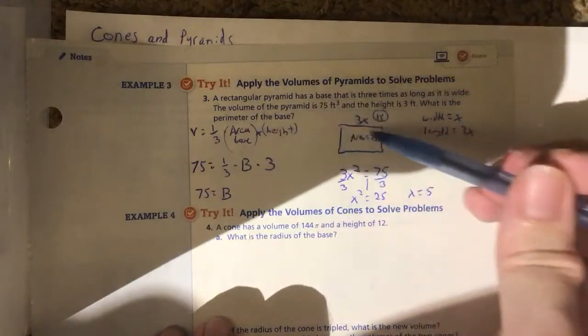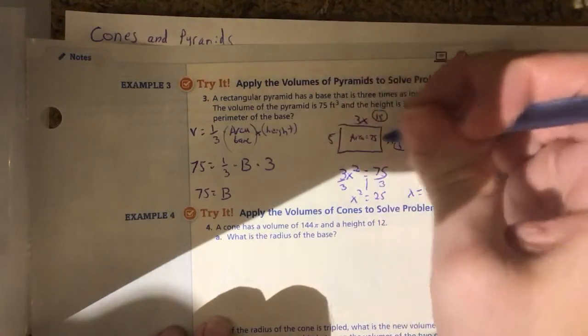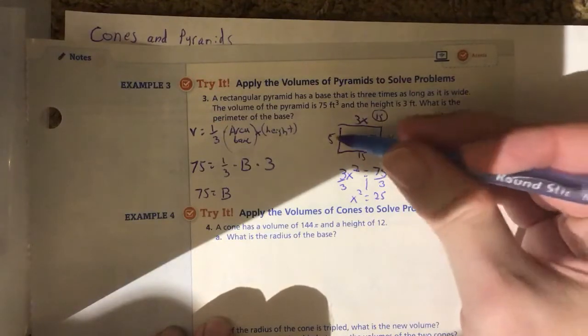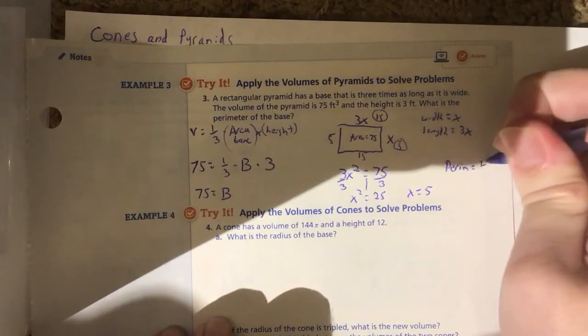So it's saying, what is the perimeter of the base? So then my sides are 5 and 15. So the perimeter, I just add up all 4 sides around. So 5, 5, 15, and 15. So the perimeter equals 40.